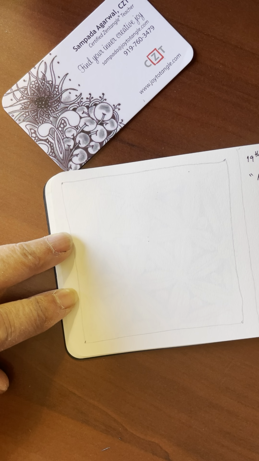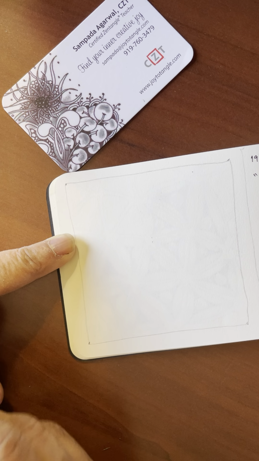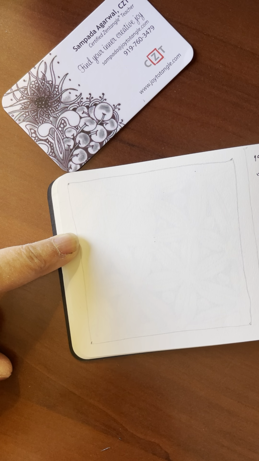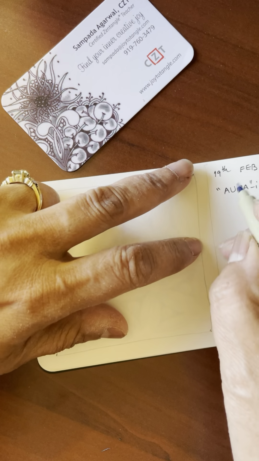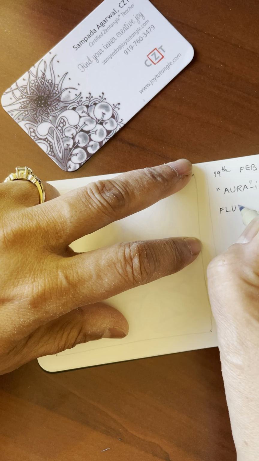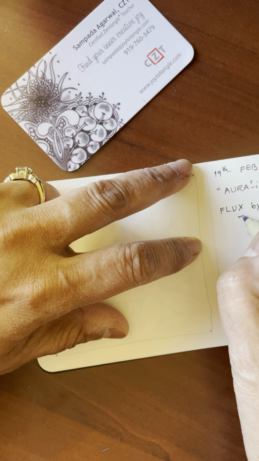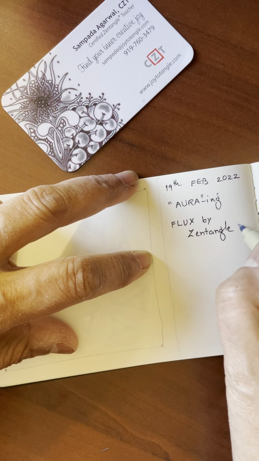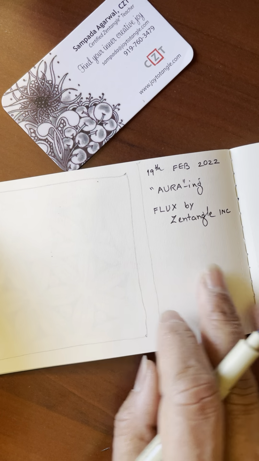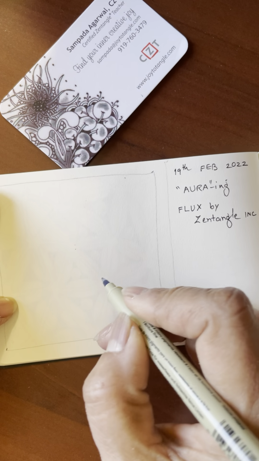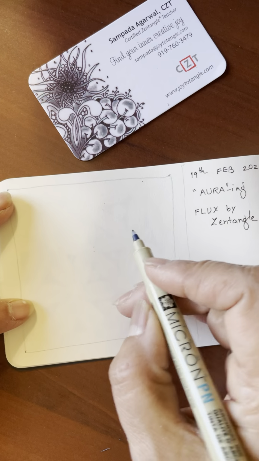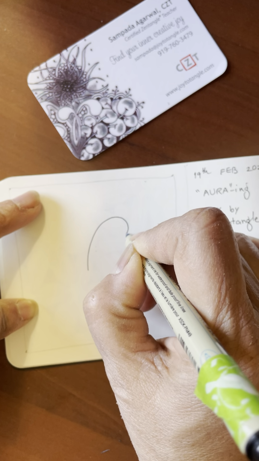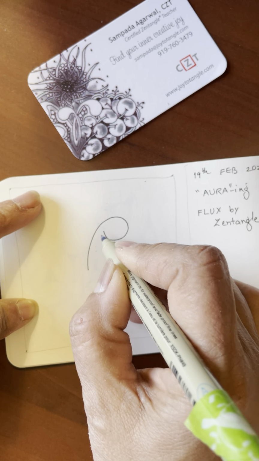And usually we start off with a string, but I'm going to keep this very open-ended, and I'm going to actually start drawing some flux. Flux is one of the tangles introduced, or rather deconstructed, by Zentangle. So flux is what I'm going to explore with the notion of aura. Okay, so just start anywhere, and I know it might sound very daunting, but don't be.